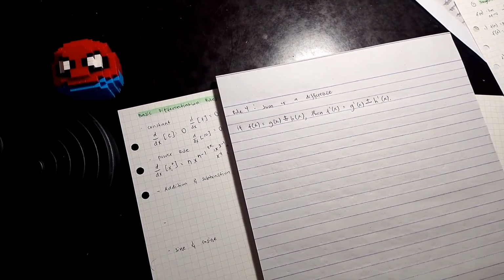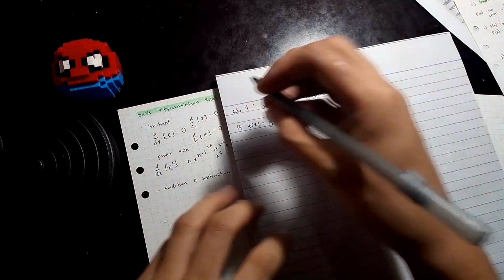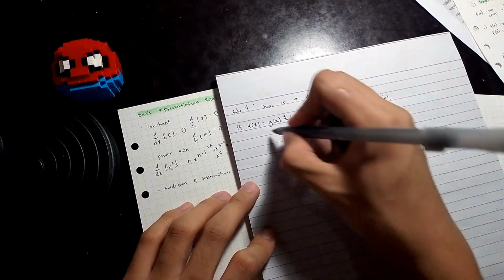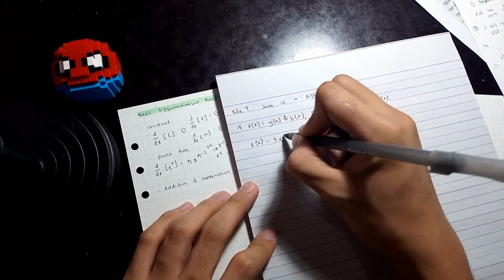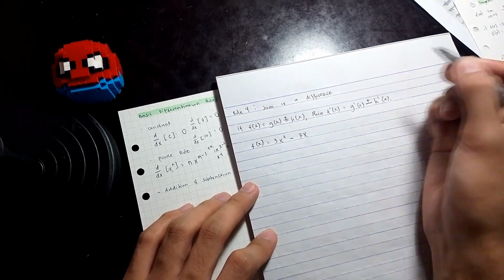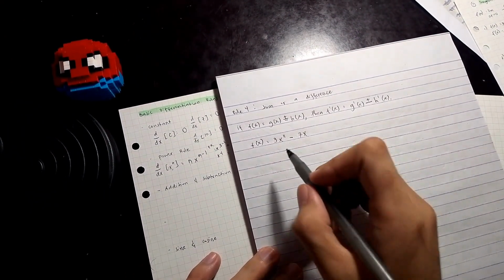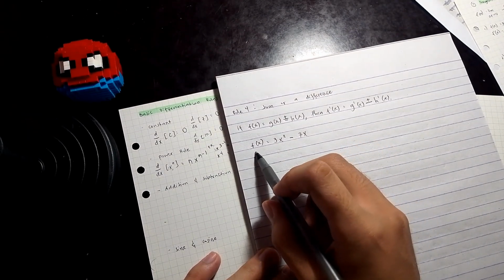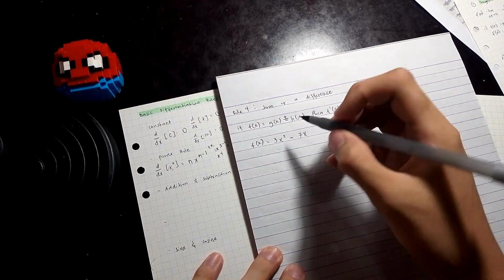What does that mean? Let's have an example: f of x equals 3x squared minus 7x. Here, the f of x is 3x squared minus 7x.